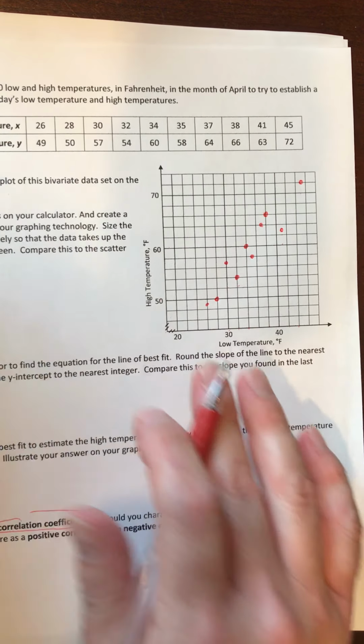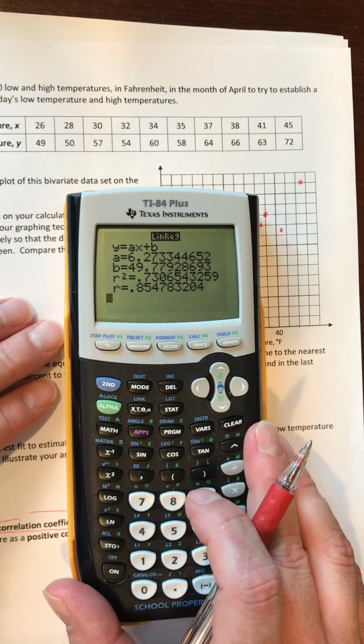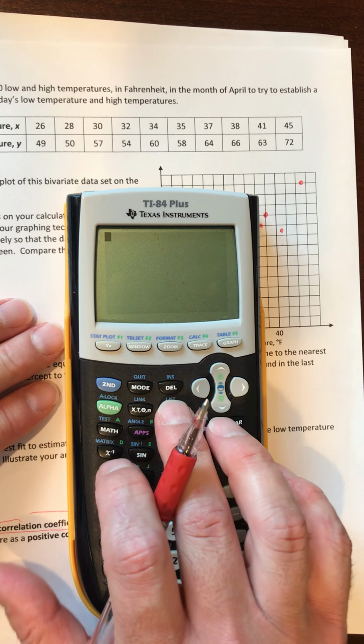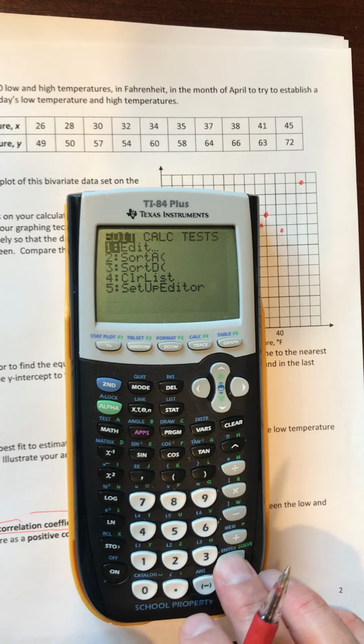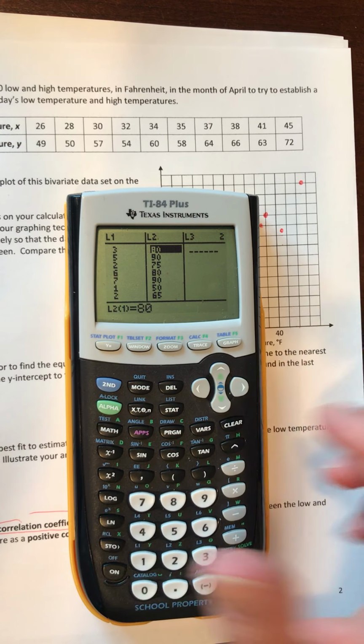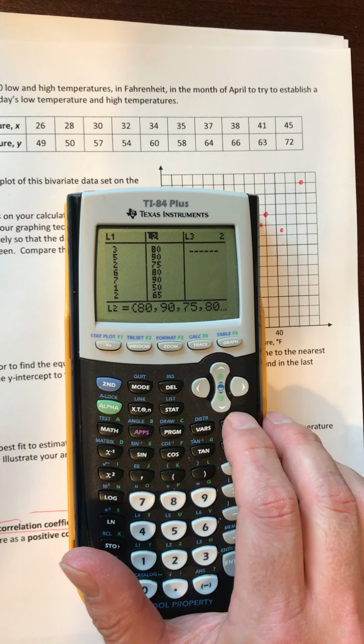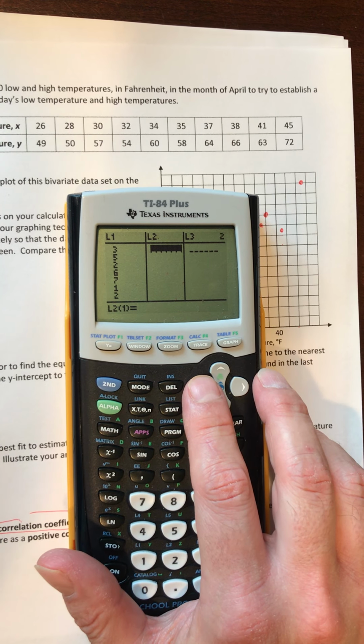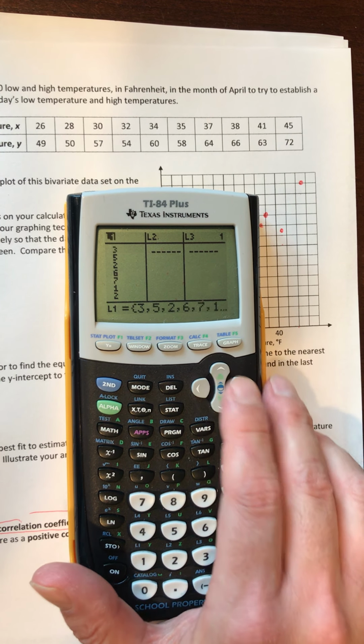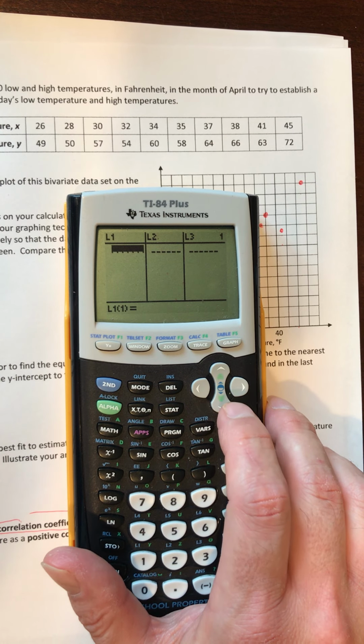All right, now we're going to enter this data in. Now this is where you got to really pay attention because this is what it's all about. You go back, you hit stat, you hit edit. We have to clear out the stuff from the previous problem. So you go up to list 2, you hit clear, you come down, it disappears. Go over, up to list 1, hit clear, down, disappear.